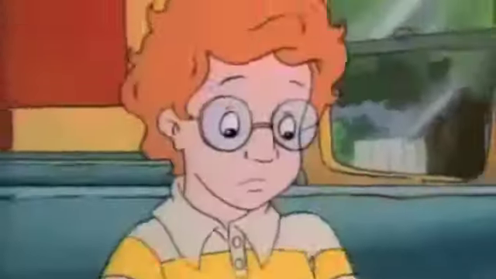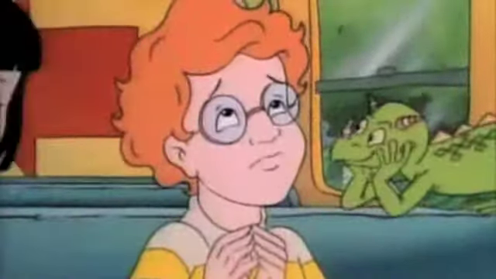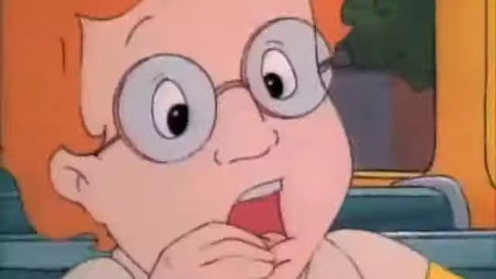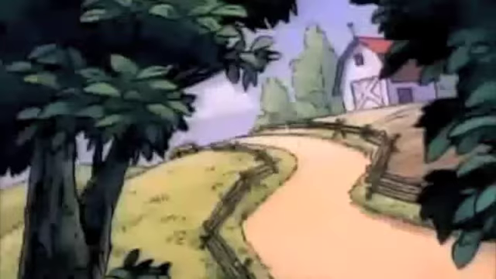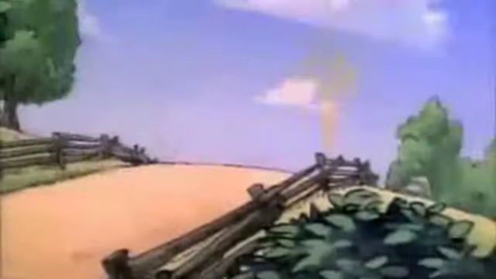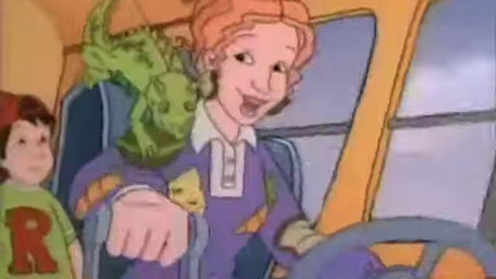Seatbelts, everyone! Please let this be a normal field trip. With a friend? No way! Cruising on down Main Street, you're relaxed and feeling good. Next thing that you know, you'll see it.